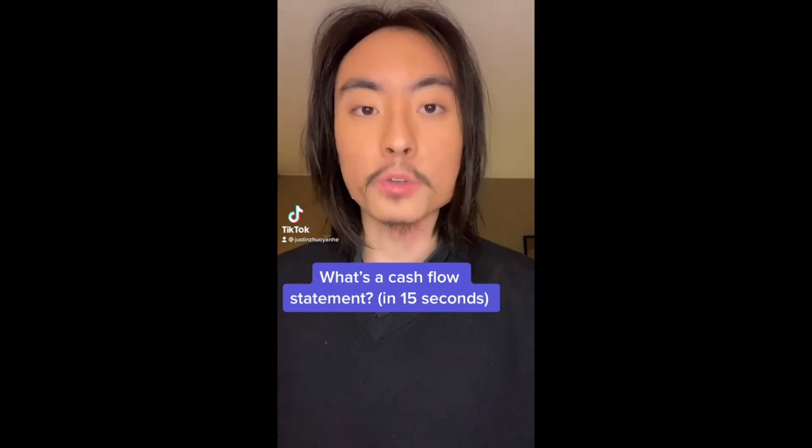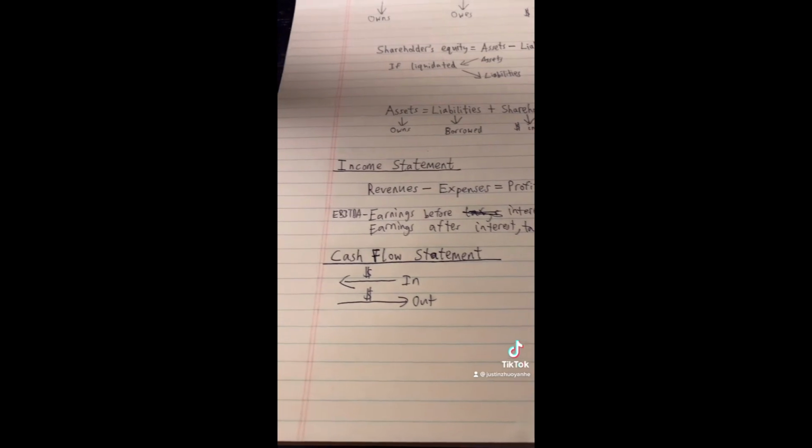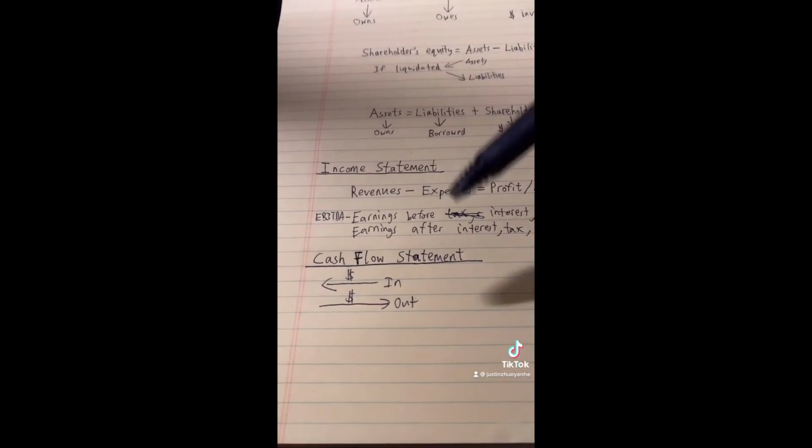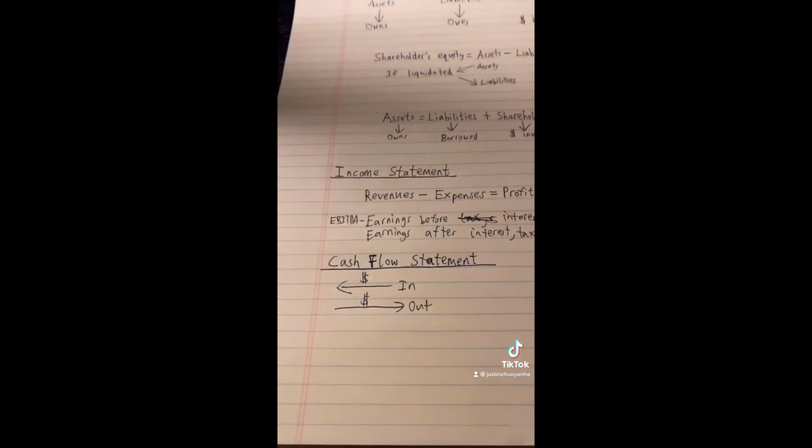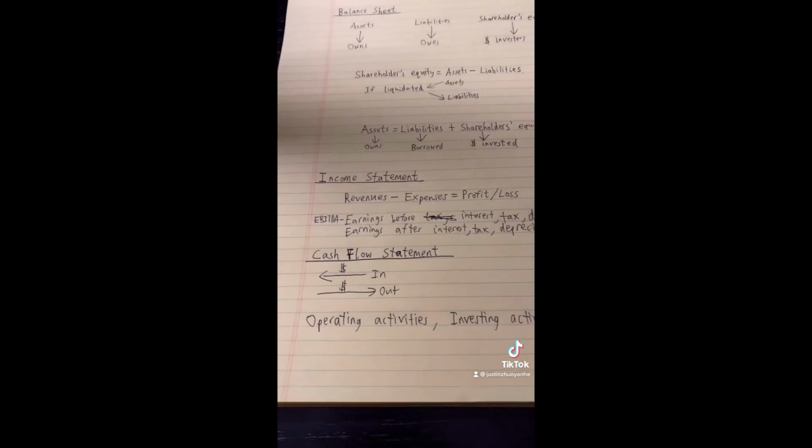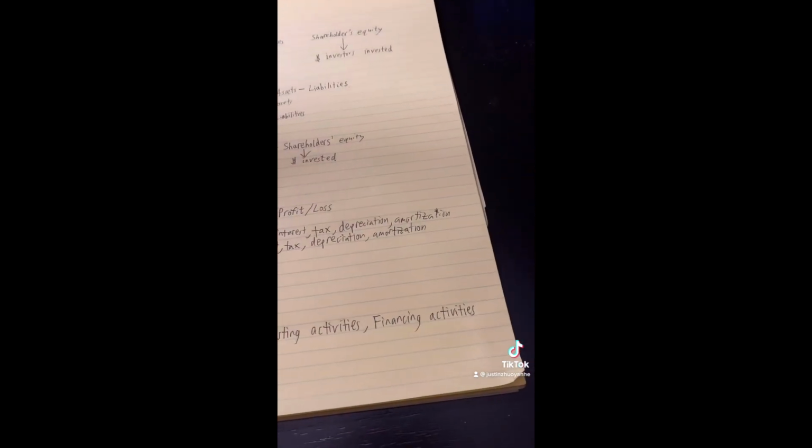What's a cash flow statement? A cash flow statement is a financial statement showing the cash flowing into the company and the cash flowing out of the company. It's separated into 3 sections showing the cash flows from operating activities, investing activities, and financing activities.